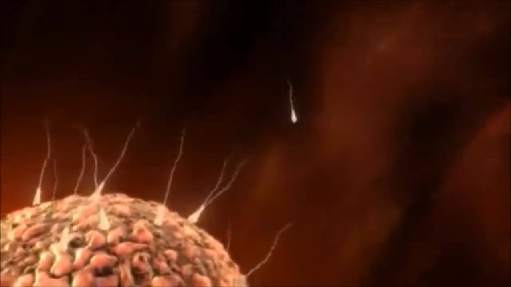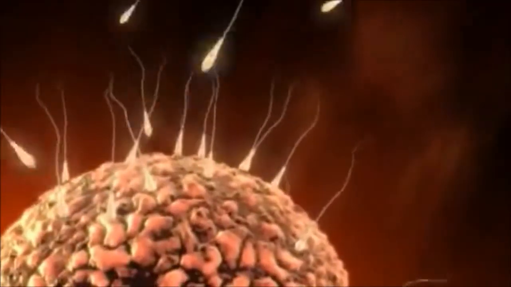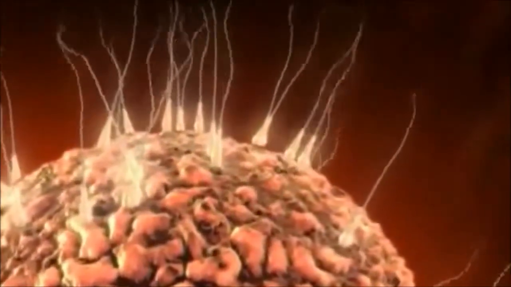Nevertheless, only the most mobile sperm cells will actually reach the egg, and only one will penetrate the outer layer of the egg to achieve fertilization. But just as in everyday life, there are many times that fertilization fails and the cycle passes without a pregnancy.